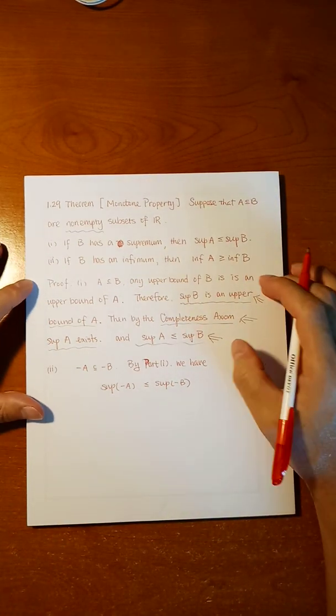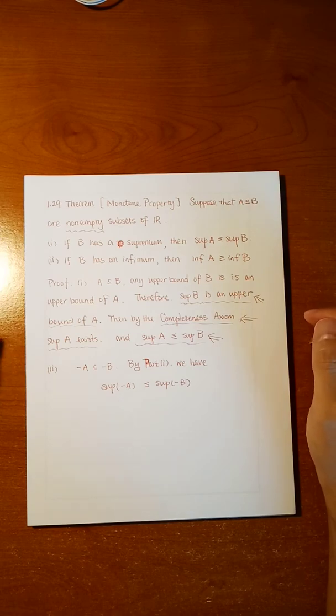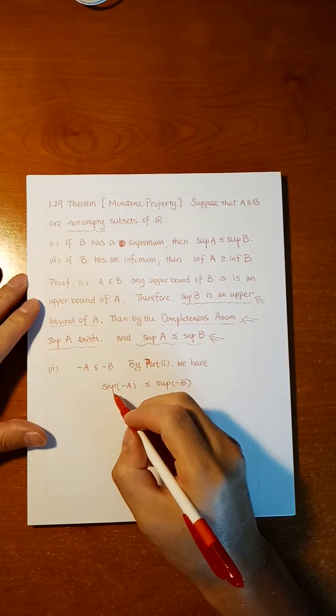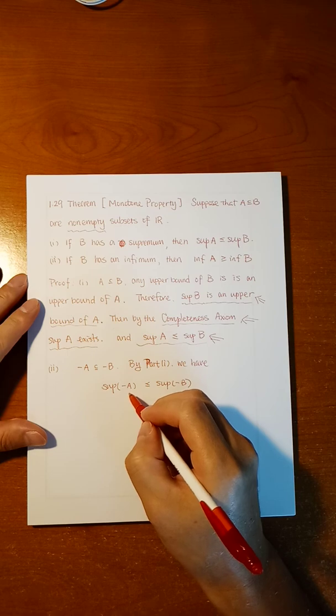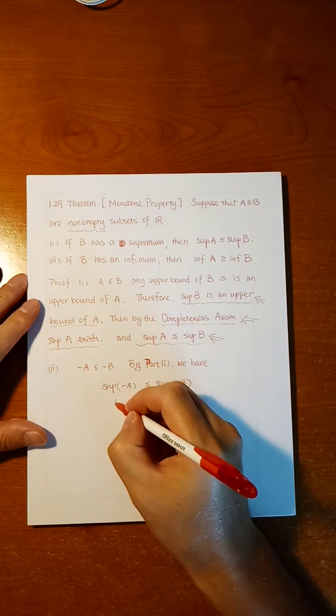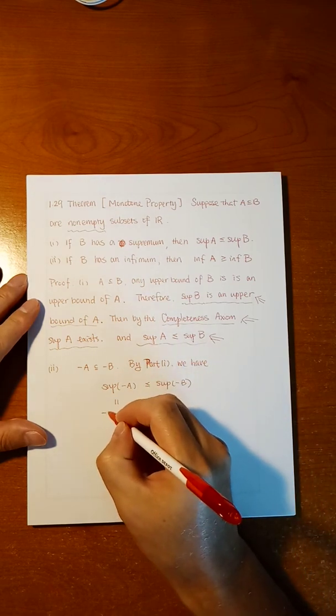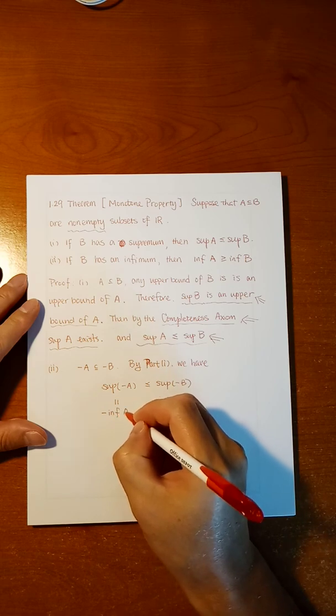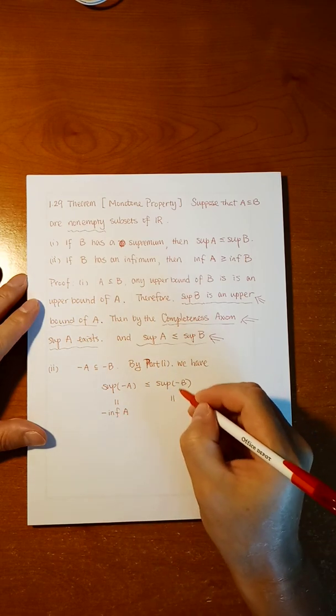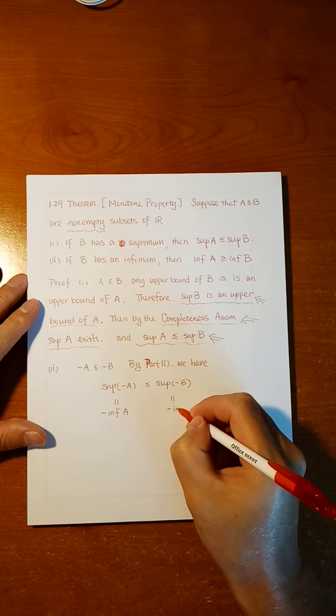We just proved the sup part. And sup of negative A, we already computed, is equal to the negative inf A. Sup of negative B is equal to negative inf B.